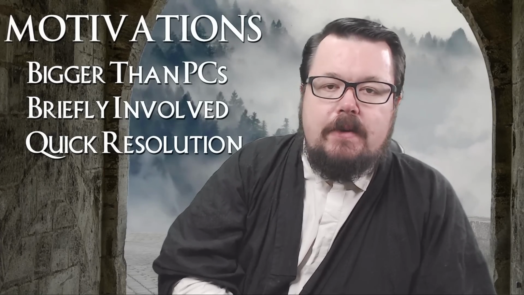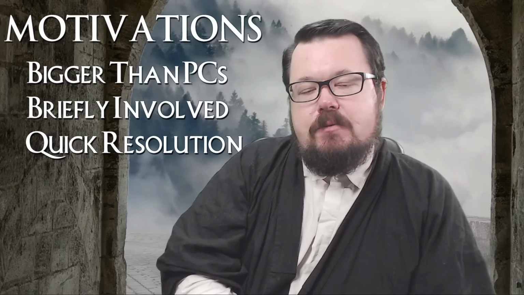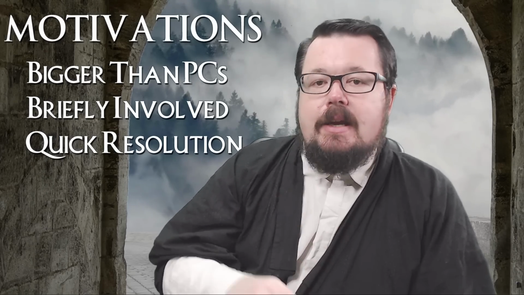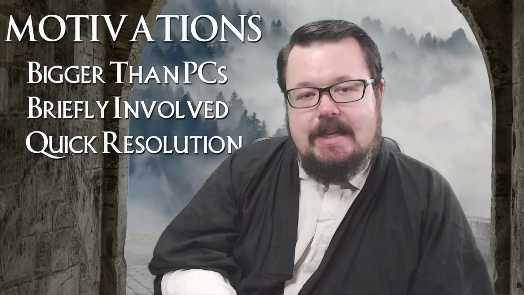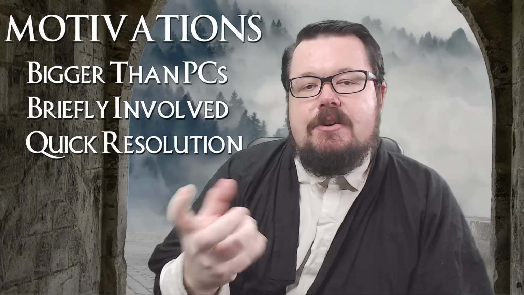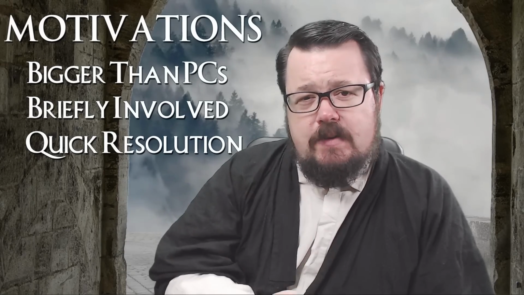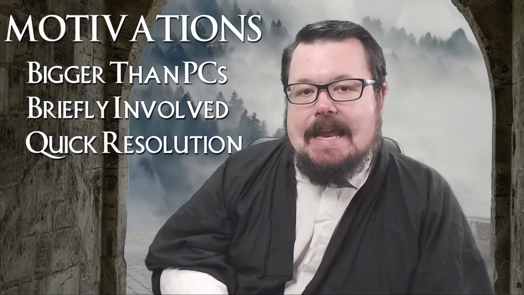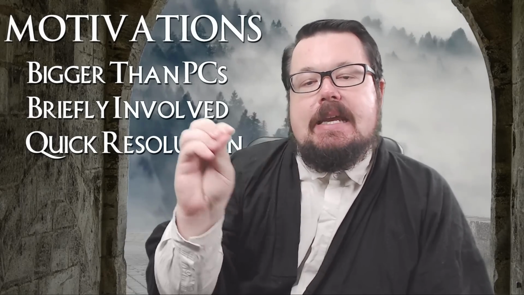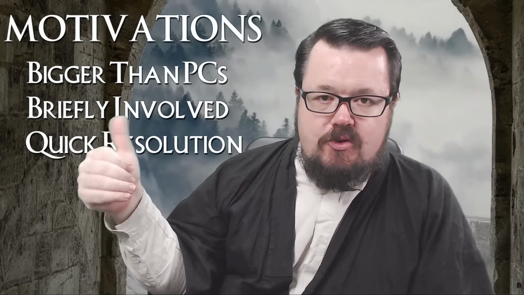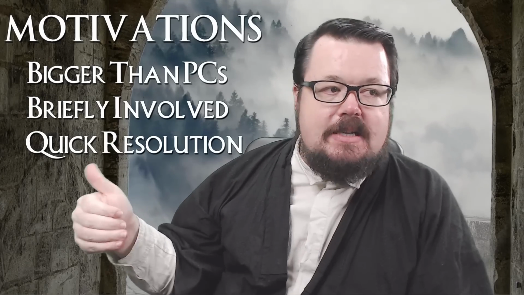No, briefly involved. Look at how Gandalf was treated in The Hobbit. In the Hobbit book, Gandalf was briefly introduced. He was around here and there, but he wasn't overly involved. In The Lord of the Rings, he was obviously a lot more involved, but again, still just popping in and out as needed. Brief involvement, and quick resolution.